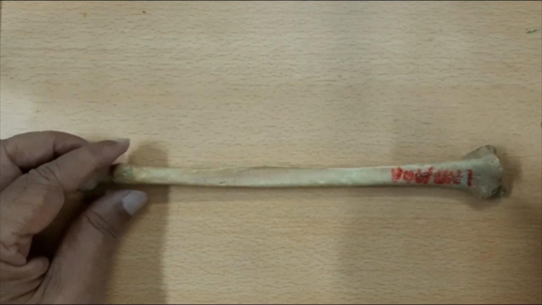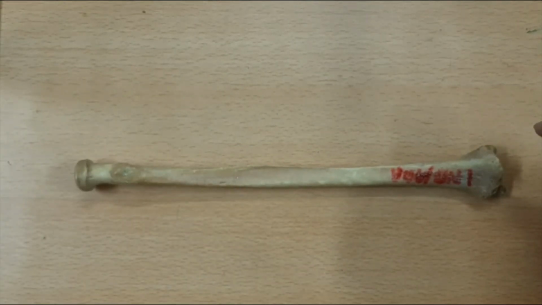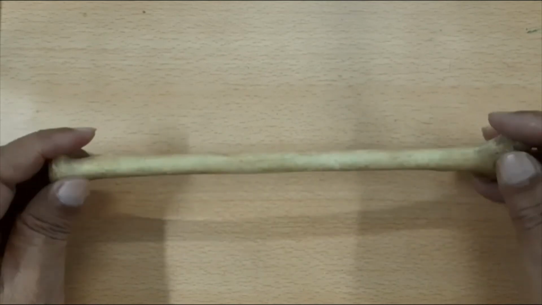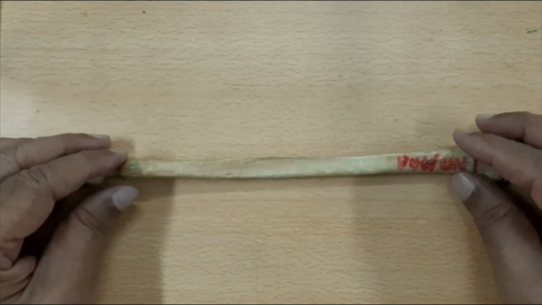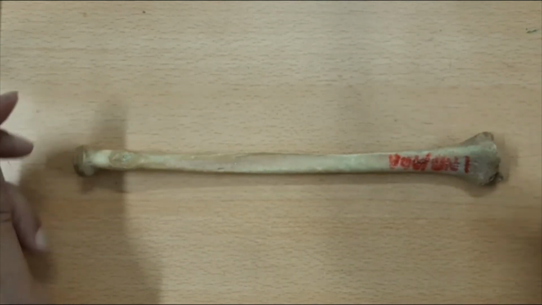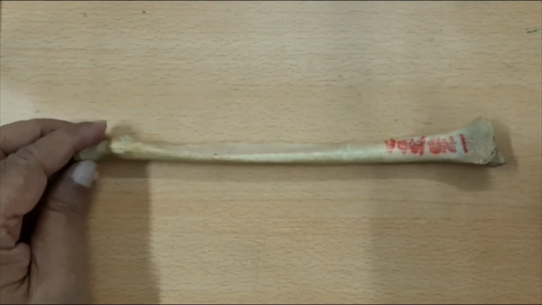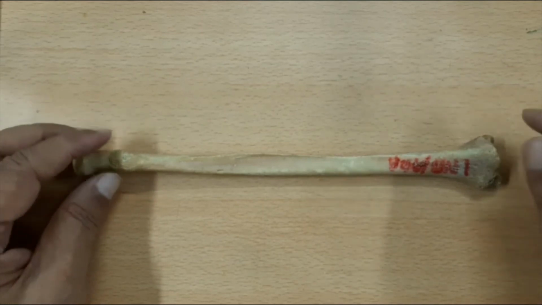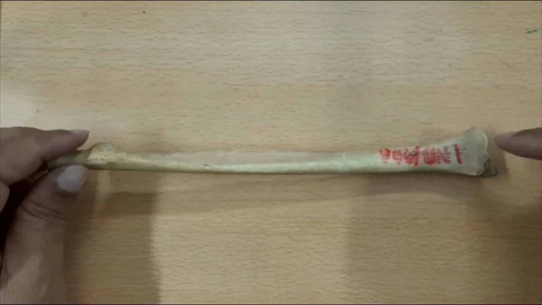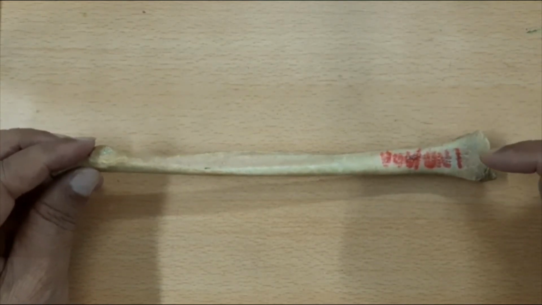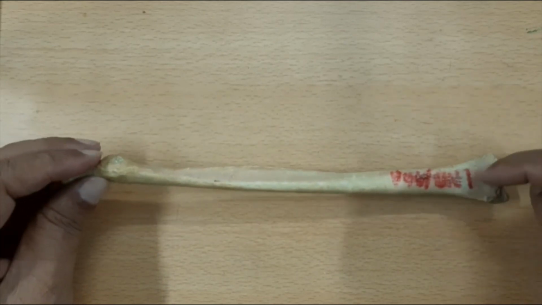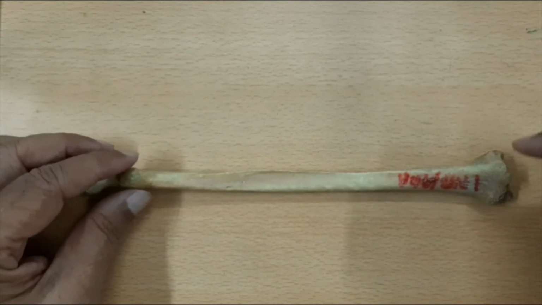The lower end unites with the shaft at the age of 18 years, while the upper end unites by 16 to 17 years. Thus he can ask you which is the growing end of this bone. So the lower end is naturally the growing end, because it appeared first, in the first year of age of a child, and then united at the age of 18 years.